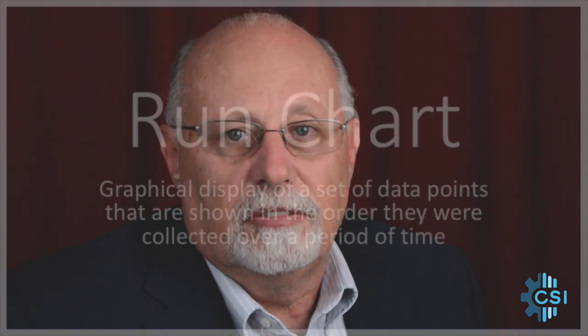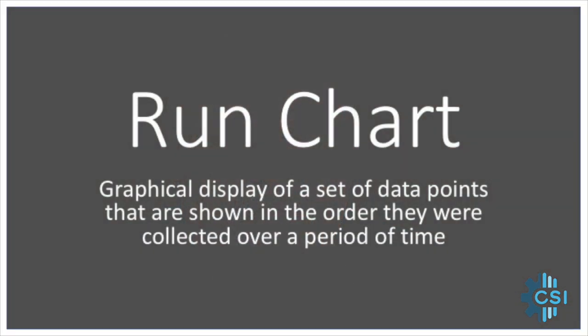This is sadly a very common problem, so much so that we have a tool specifically designed to remedy this problem. It is one of the most basic and important data visualization tools we have in the quality toolbox. It's called a run chart. The run chart is the graphical display of a set of data points that are shown in the order in which they were collected over a period of time.